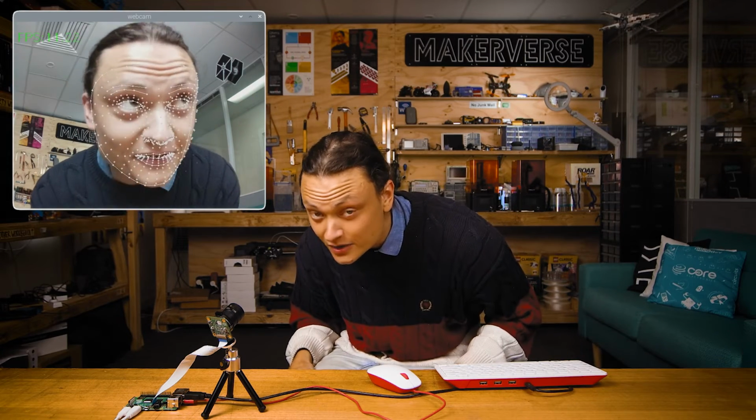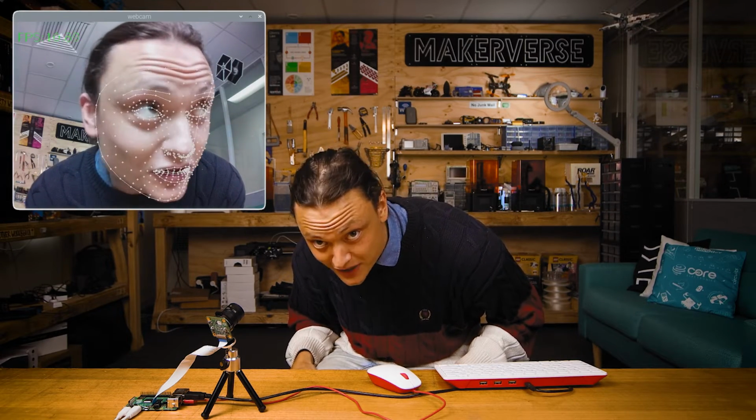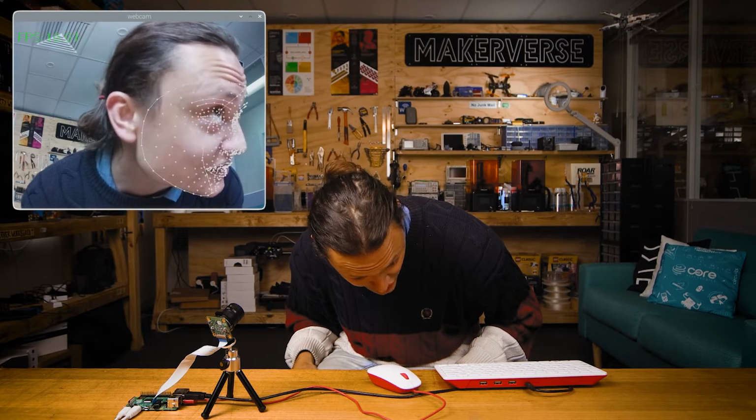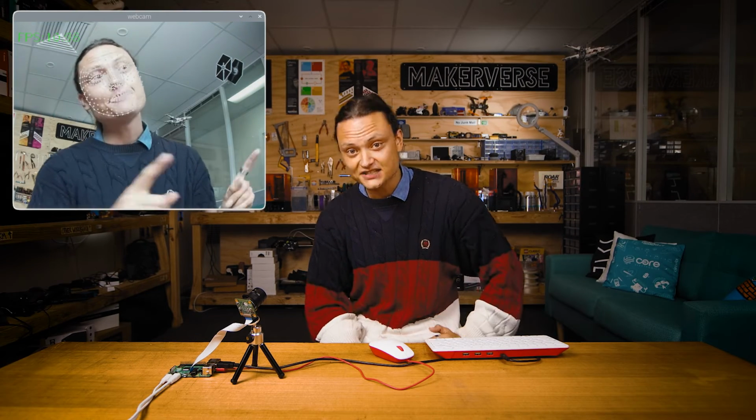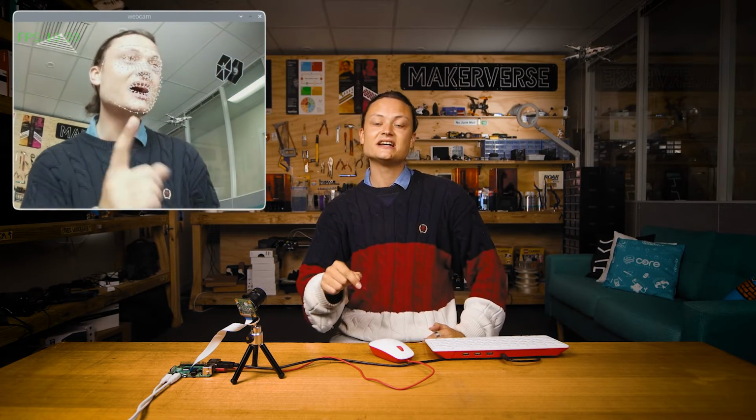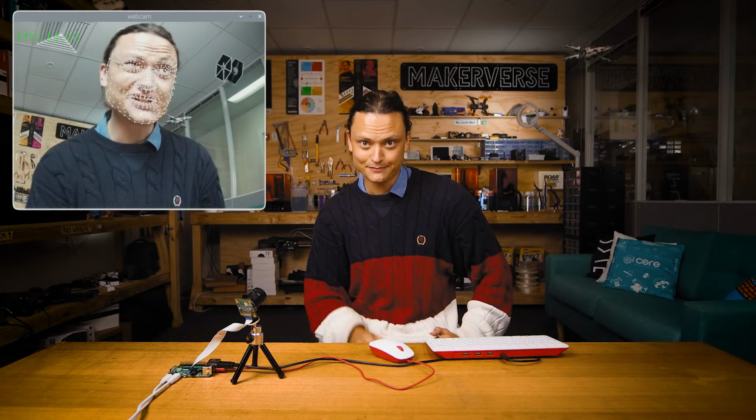As soon as you do it, it's going to open up a live preview window of what the camera is seeing and initiate face masking. These points that you can see on my face now, which are often referred to as landmarks, all have coordinate data associated with them. The MediaPipe face masking system I'm using here has 468 landmarks at around 10 FPS on the Raspberry Pi 4 Model B.